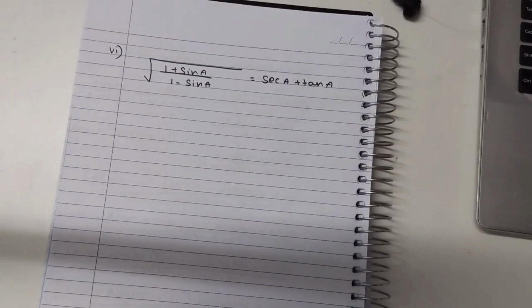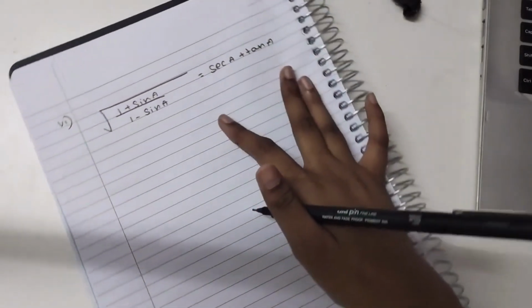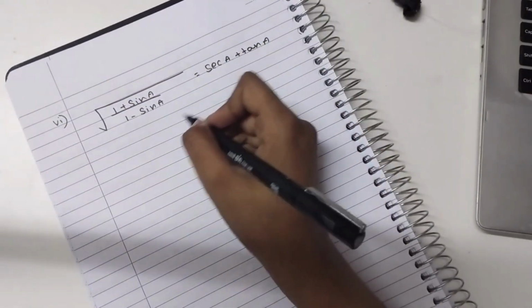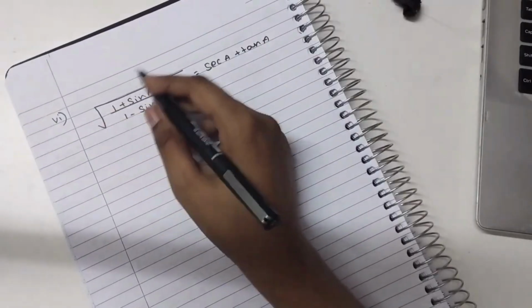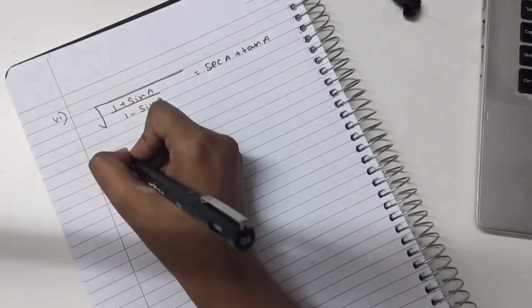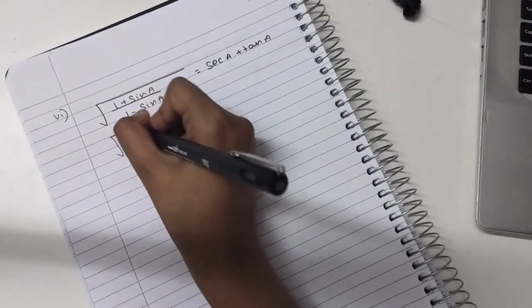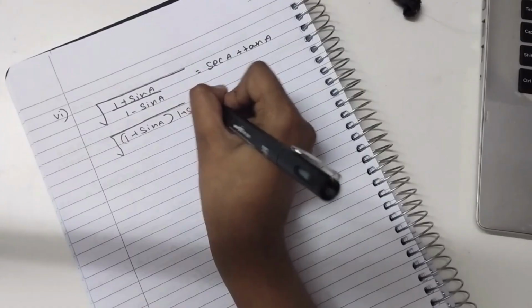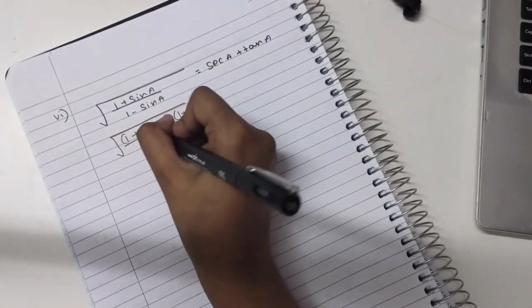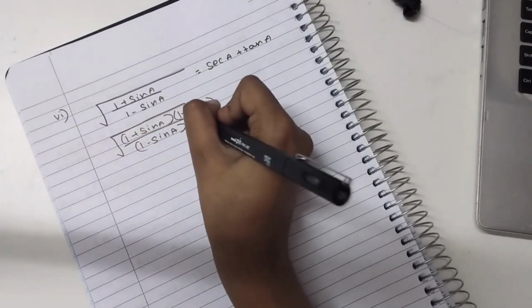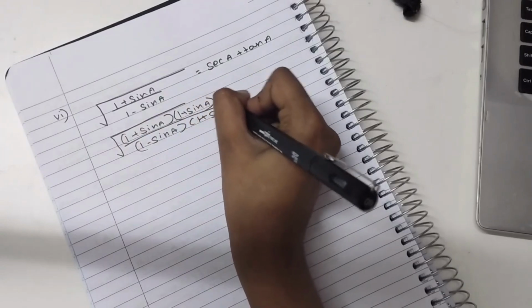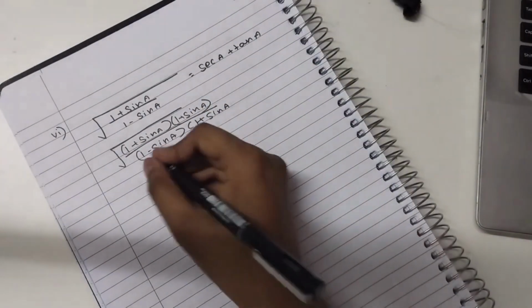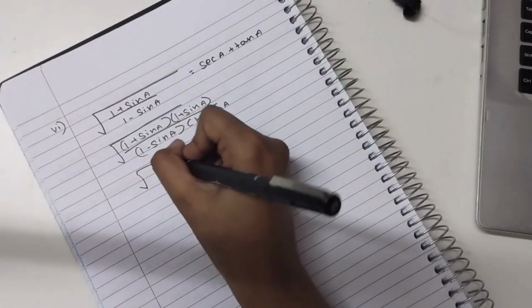In the sixth question, we have to prove whole root of 1 plus sine A by 1 minus sine A is equal to secant A plus tan A. So we're going to multiply 1 plus sine A inside the whole root for both the numerator and the denominator. So we will get 1 plus sine A times 1 plus sine A, whole divided by 1 minus sine A times 1 plus sine A.